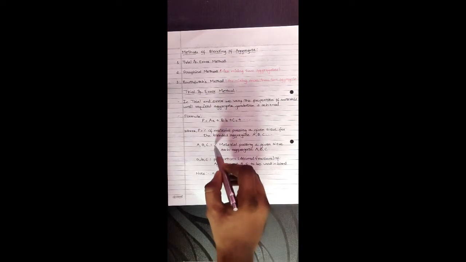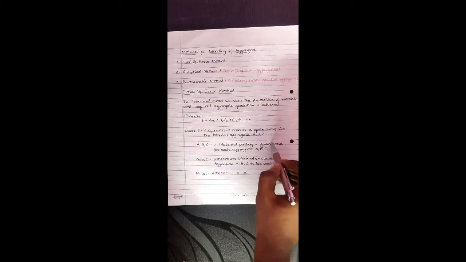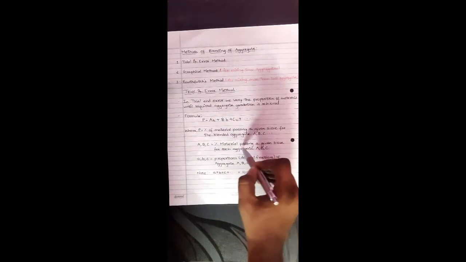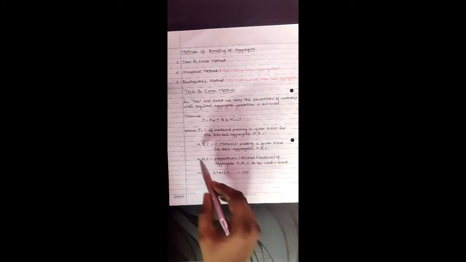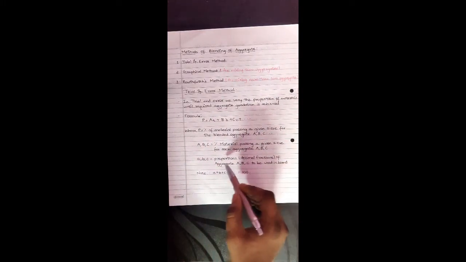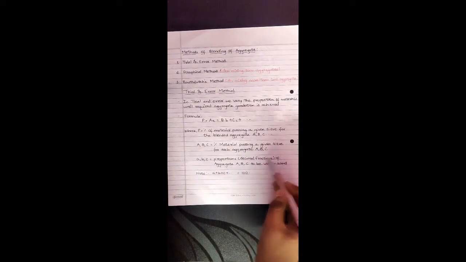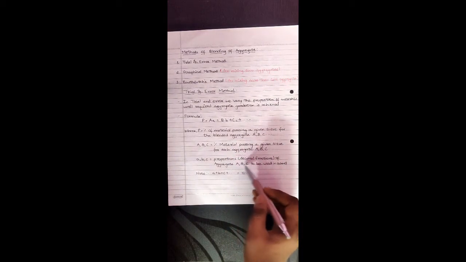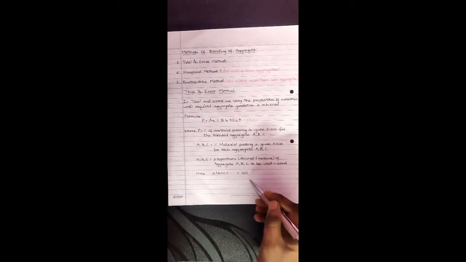Capital A, B, C indicate the percentage of material passing a given sieve for each aggregate A, B, C, and small a, b, c indicate the proportions, in decimal fractions, of aggregates A, B, C that are to be used for making the blended mix.